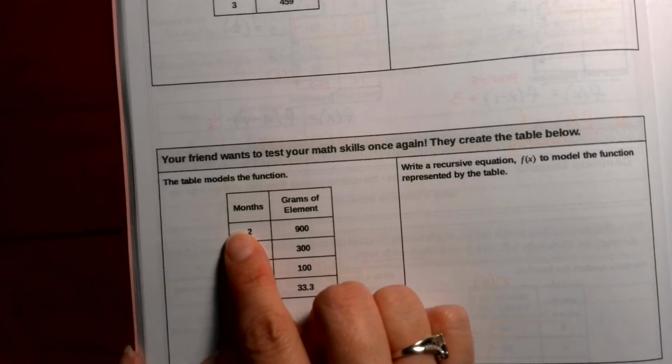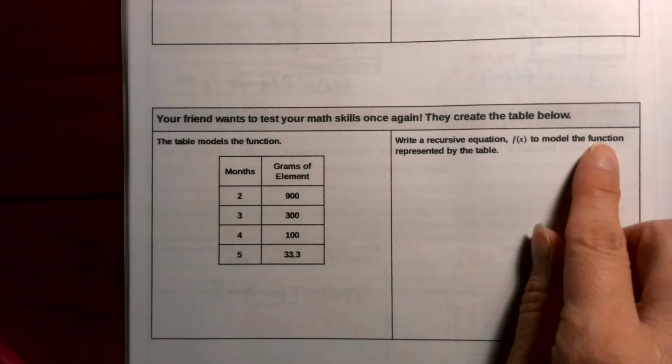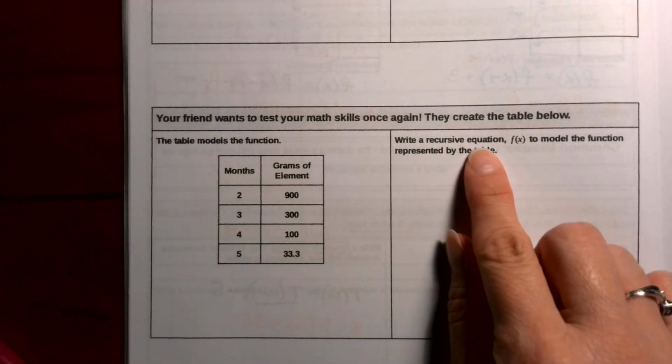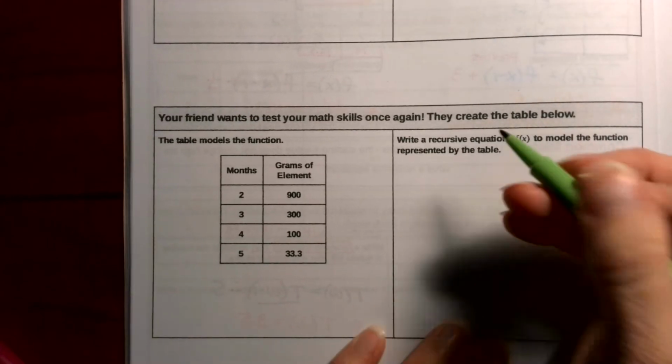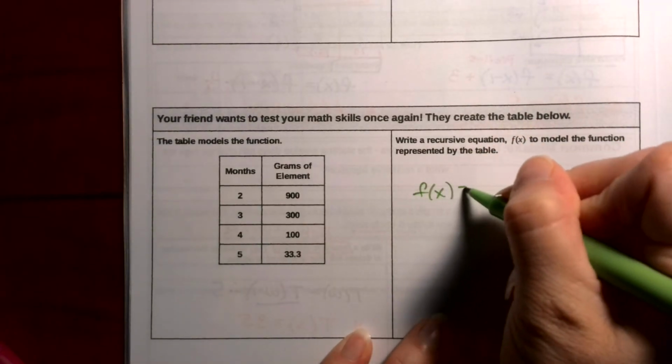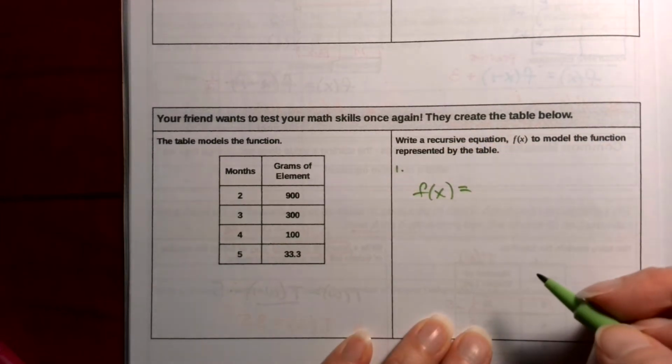We've got months and grams of elements. Now they're telling us here, write a recursive equation, and they want it to be called f of x. So f of x equals, step 1 is to write the pattern.